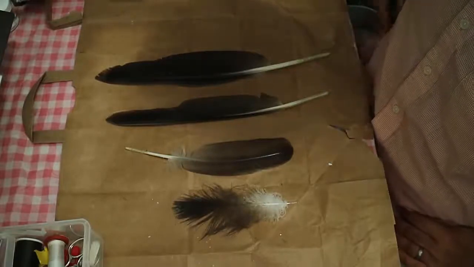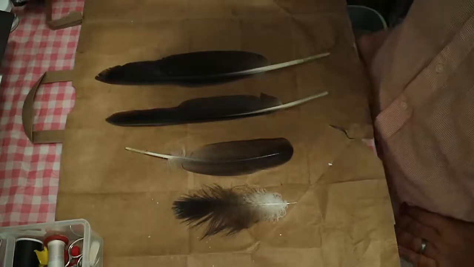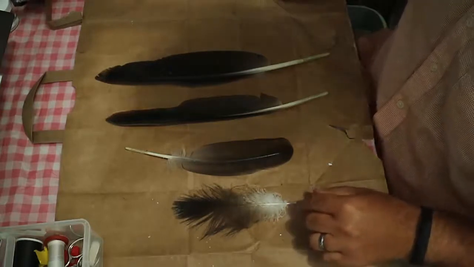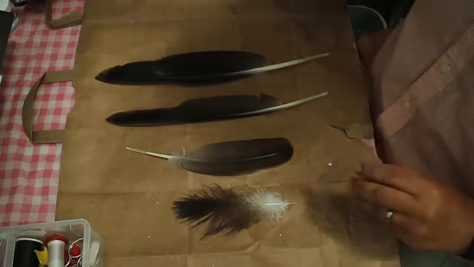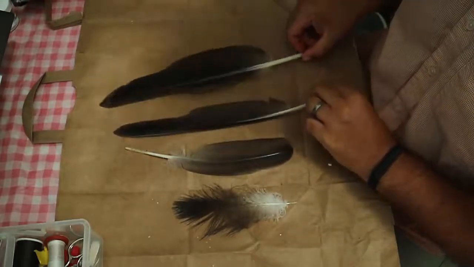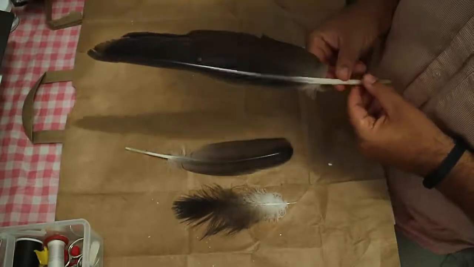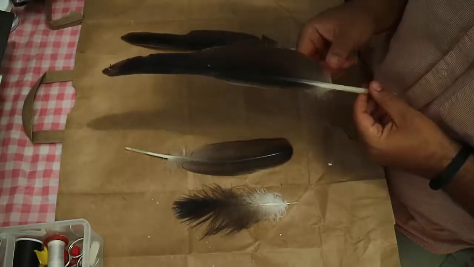So we were talking about the feathers on these specimens. I've got a few example feathers here. These I think are mostly from geese. Just showing you some of the details of the feathers. These two large ones here are very typical flight feathers. So this one here is a primary.